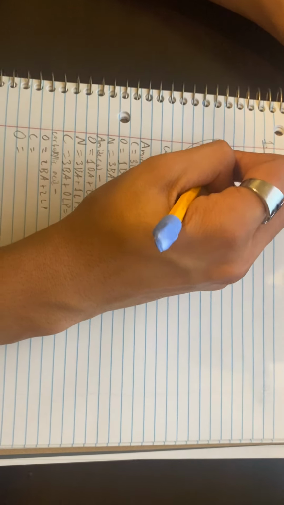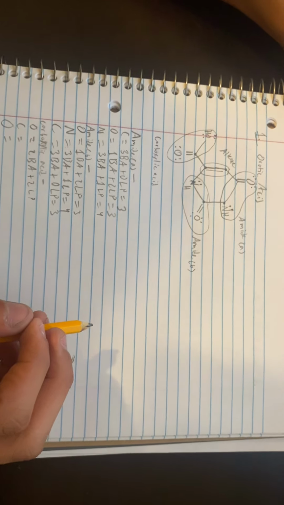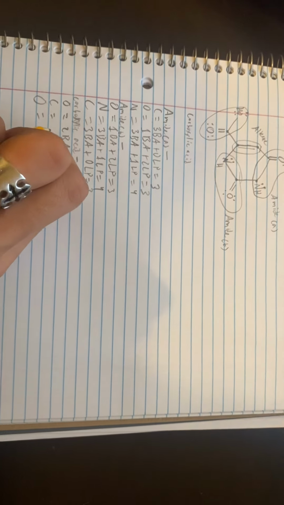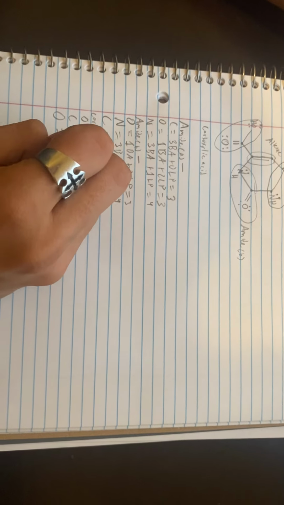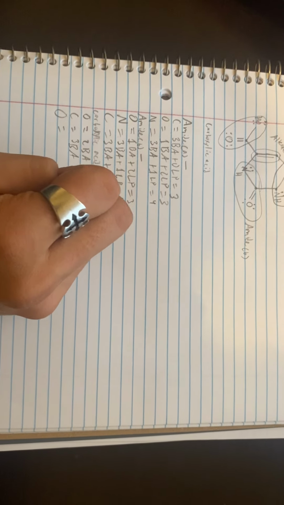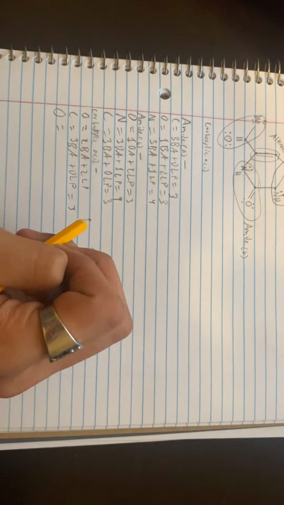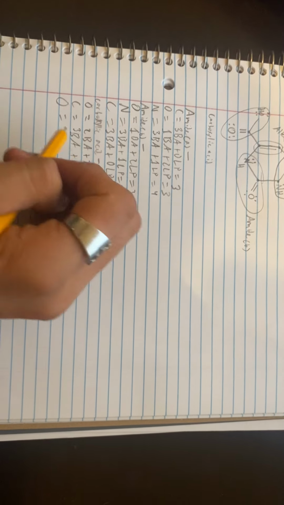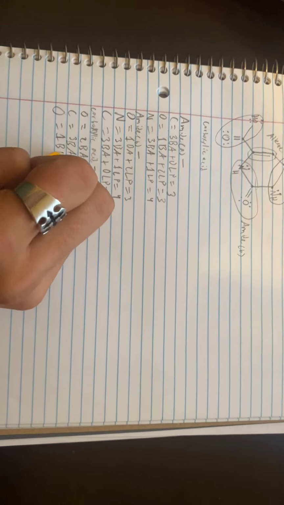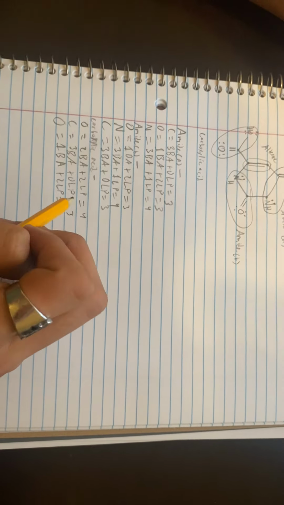Those are supposed to be 2 lone pairs so that it can fill up its entirety and have a complete 4. Carbon has 3 bonded atoms and 0 lone pairs, equal to 3. Oh, this one's equal to 4. Oxygen has 1 bonded atom, has 2 lone pairs, equal to 3.